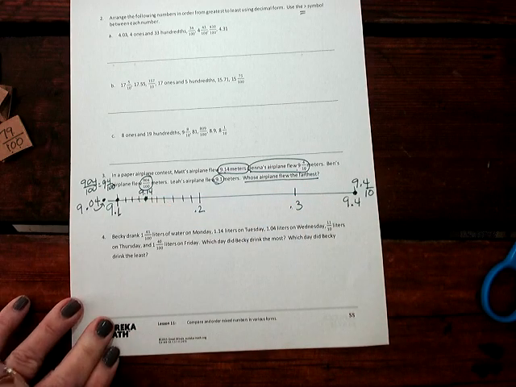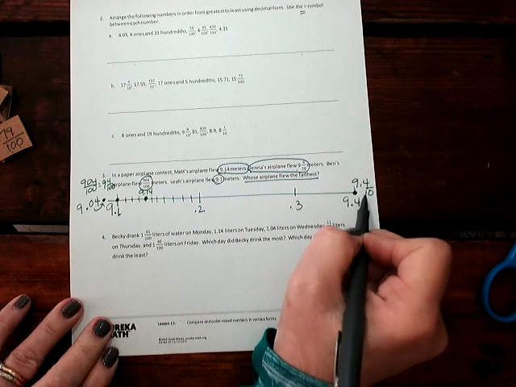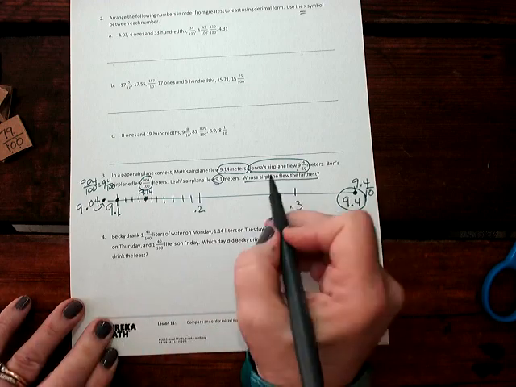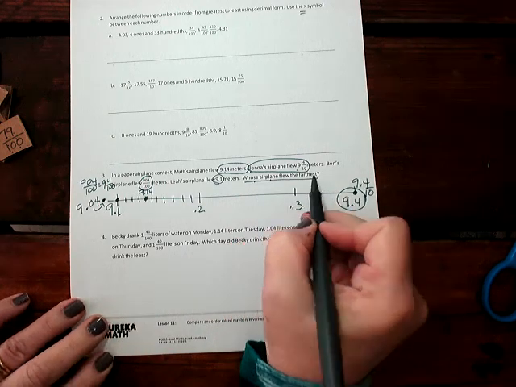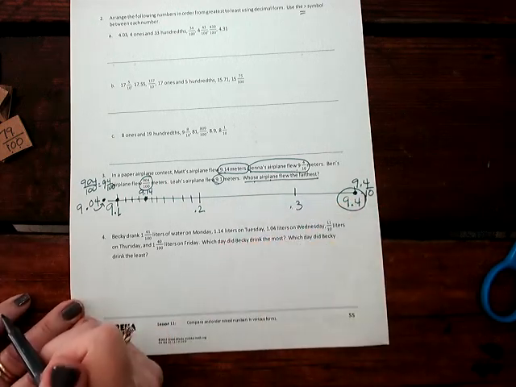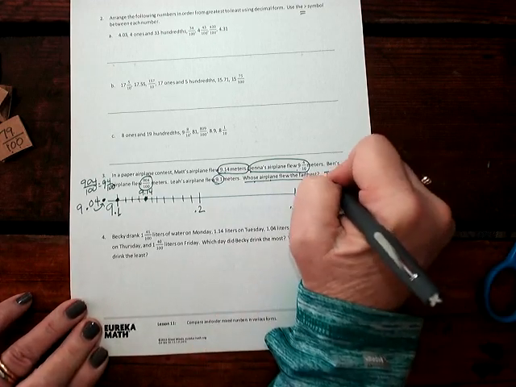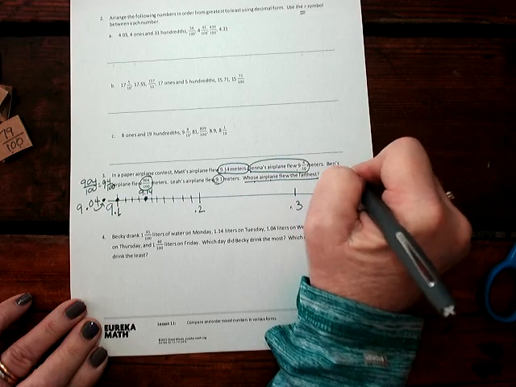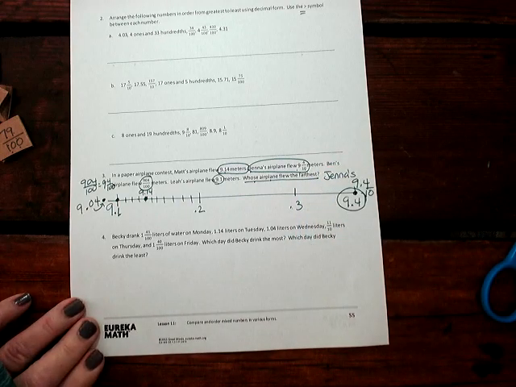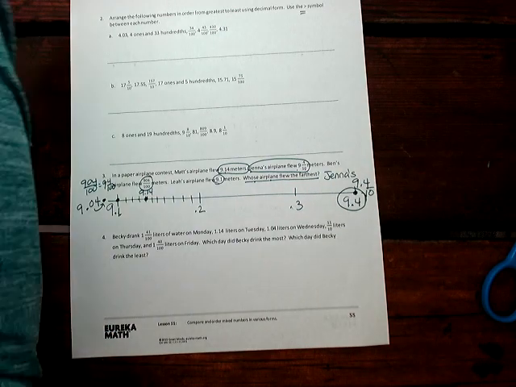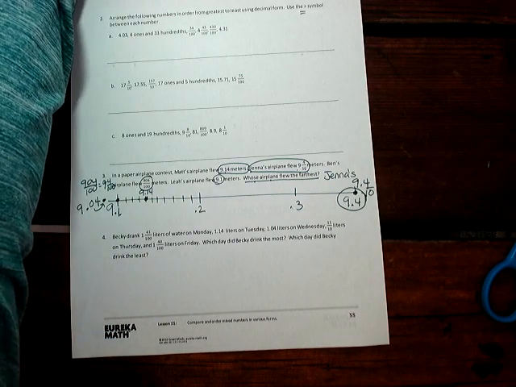So I'm looking at this and I can see that the one that flew the furthest is 9.4. The question says, whose airplane flew the furthest? Well, Jenna's airplane flew 9 4/10. Here's 9 4/10. So the answer is Jenna's airplane flew the furthest. All right. Meet us in office hours if you have any questions, and off you go making comparisons on a number line.